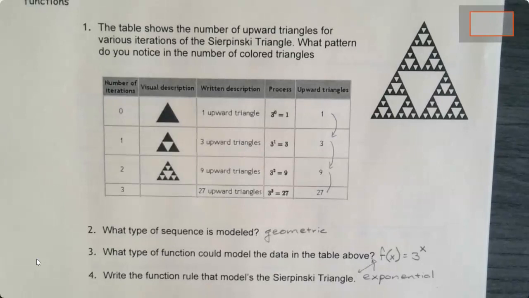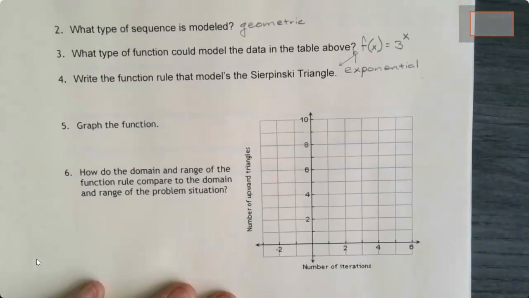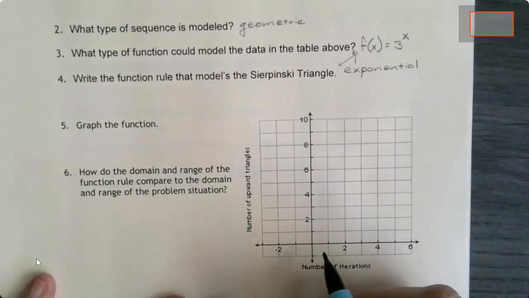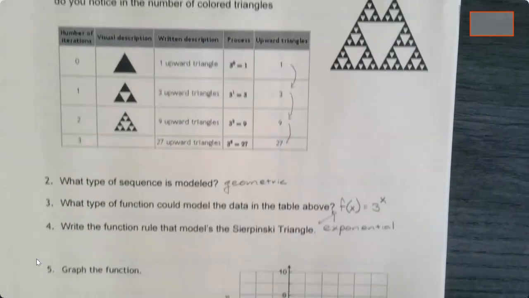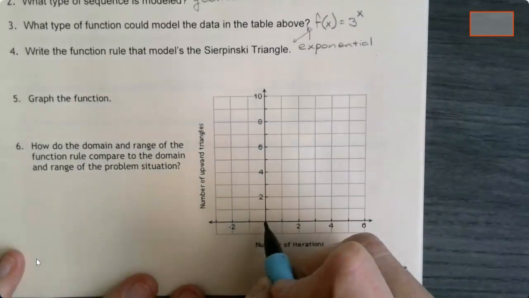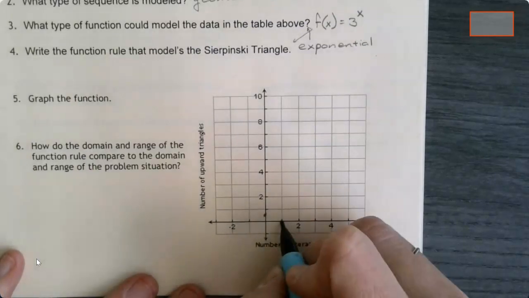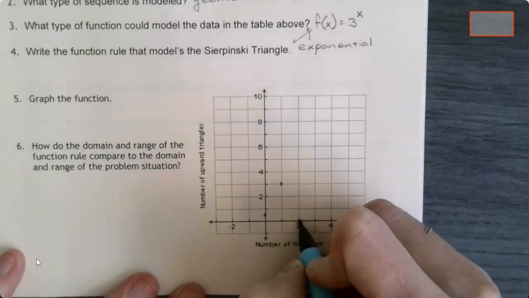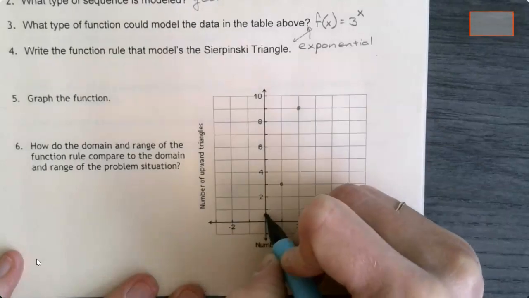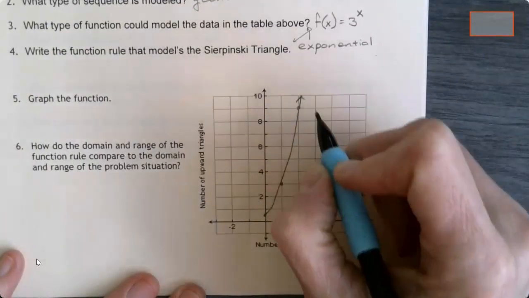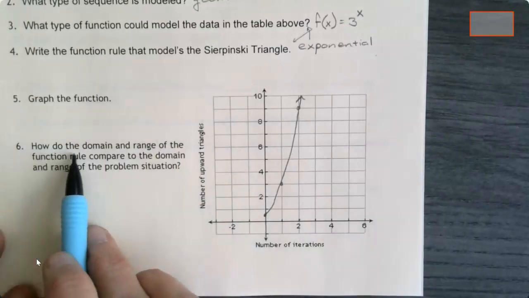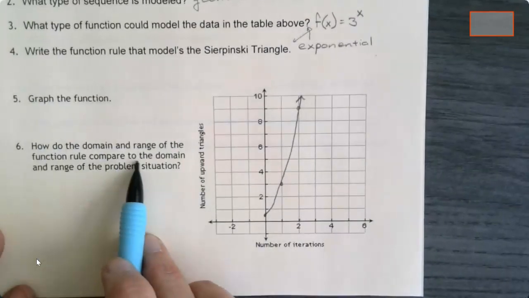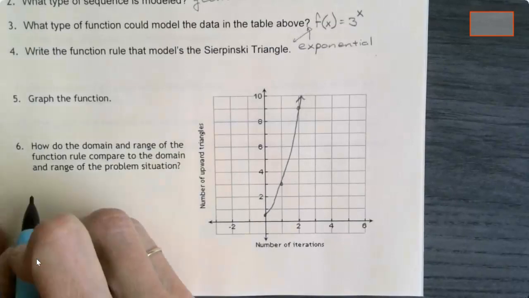Now we're to graph the function. If I am going to graph f of x, then I might build a table of values. However, we already have that table of values with our table up above. So at iteration 0, we had 1 triangle. At 1 iteration, 3 triangles. At 2 iterations, 9 triangles. Looks kind of like a parabola, except we know that we're multiplying by 3 each time. How do the domain and range of the function rule compare to the domain and range of the problem situation?